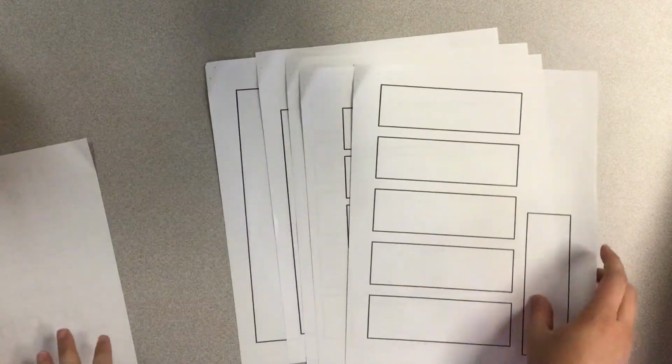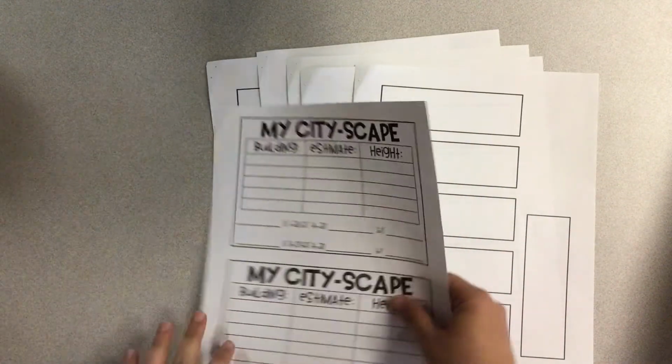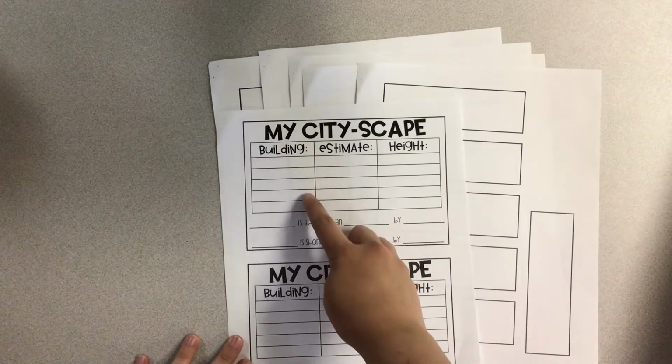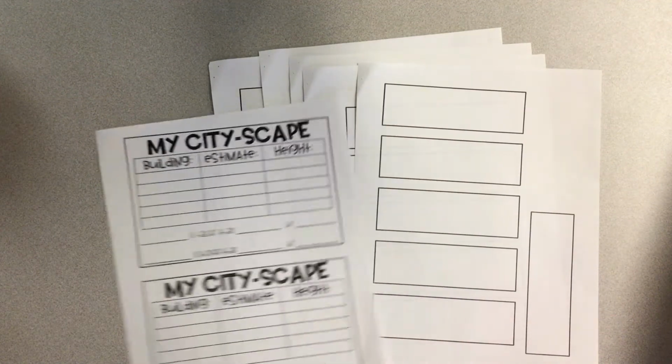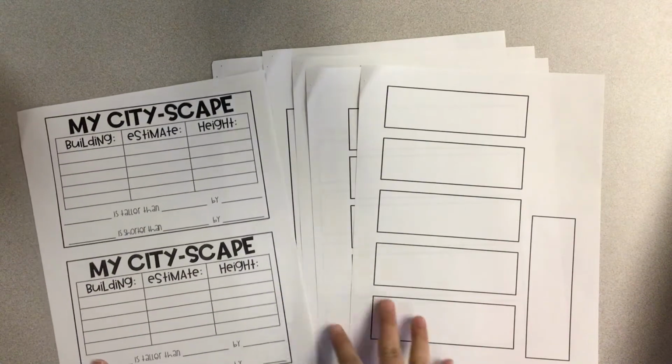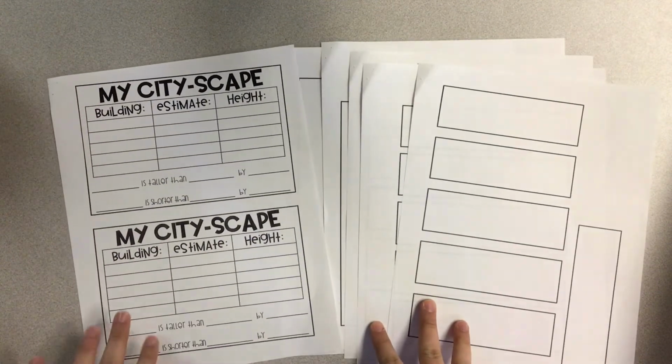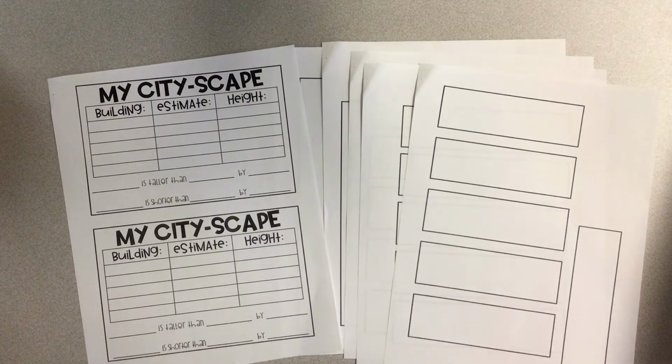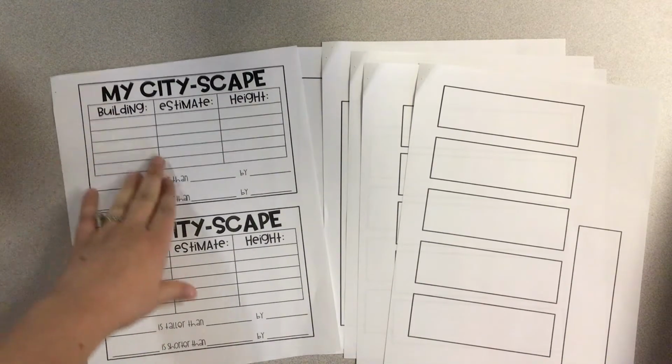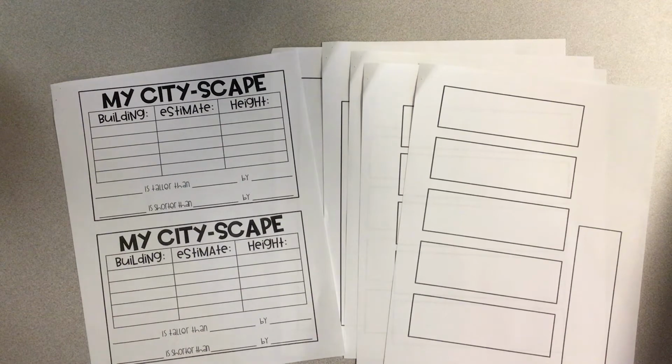You don't have to do all of them, but you are going to need 5 buildings. So you're going to choose 5 of these to cut out, and then we'll be measuring them. Now you have a couple of different options. They're going to have names. So what I'm going to do is I'm going to color my buildings, and then the buildings will be identified by the color that they have.